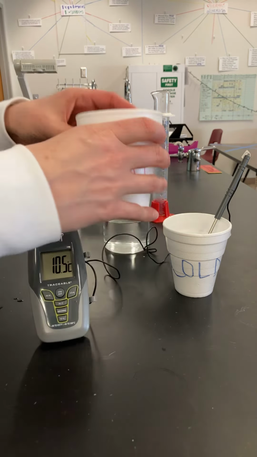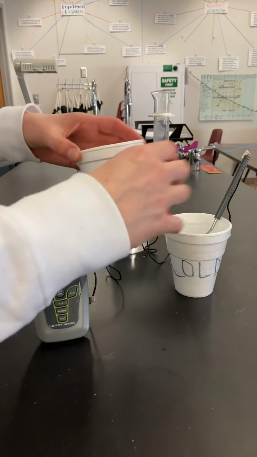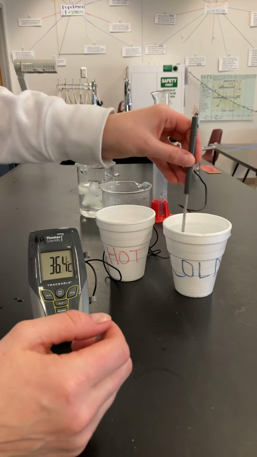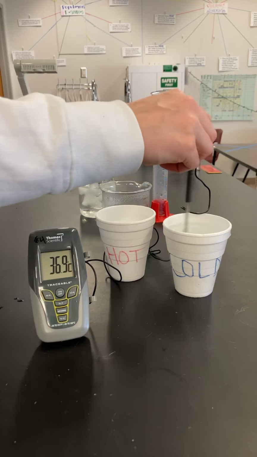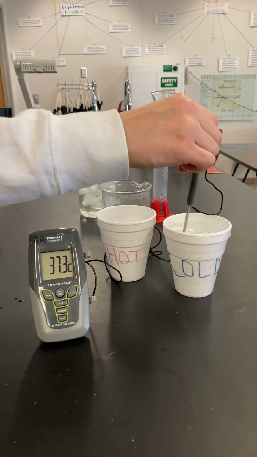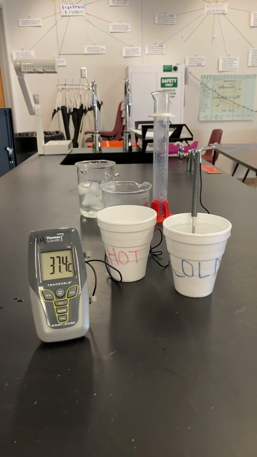From here, I'm going to take my hot water and pour it into my cold water. That makes for pretty full cups there. This is going to be my mixture. I'm going to use my thermometer to mix it up just a little bit, and we're going to let that stabilize as well. Let it sit there. It looks like we're already stable at about 37.4 degrees Celsius. So use those 3 temperatures that you guys just observed to fill out your data table, and then we can move on to part 2.